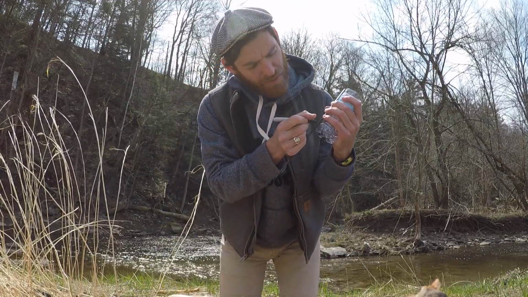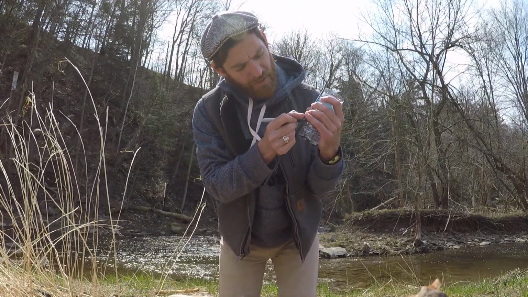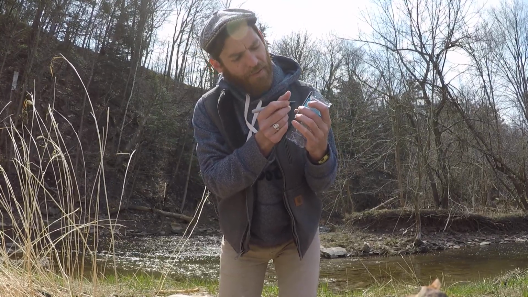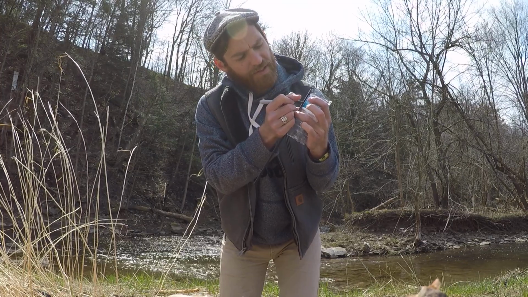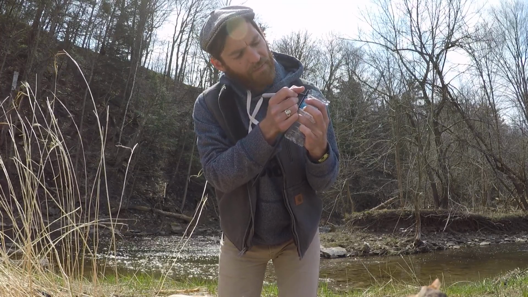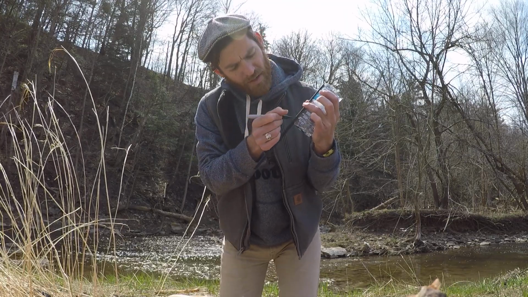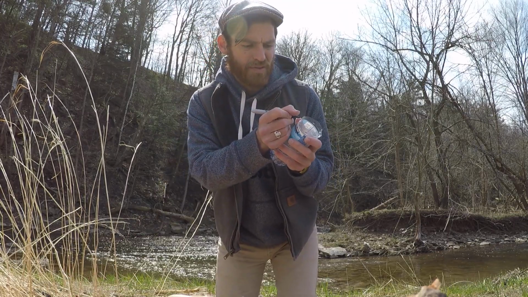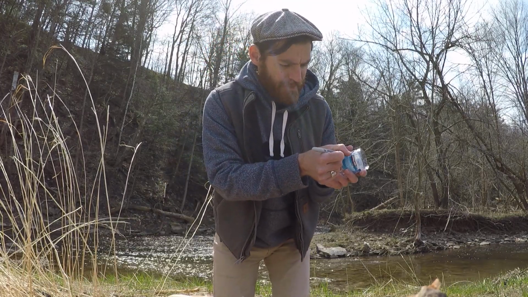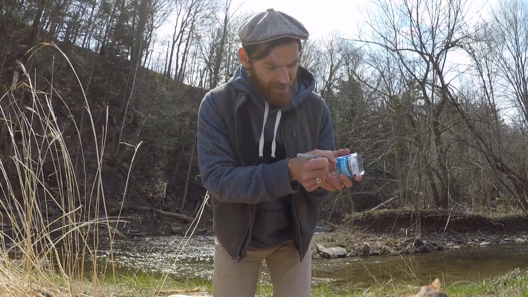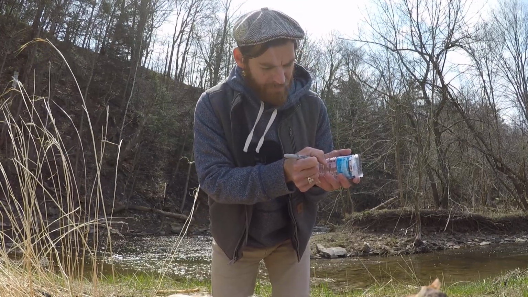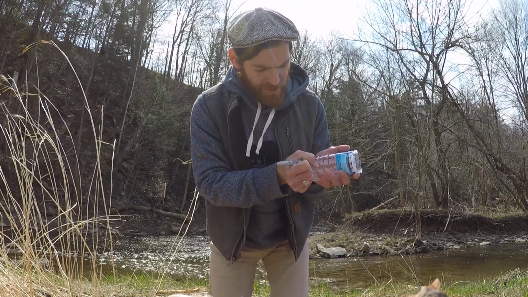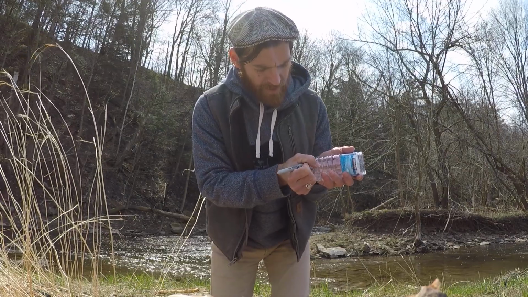Okay, so there's 12, 11, 10, 9, 8. You can also just fill the thing up and then measure it afterwards. But if you want to have your turbidity meter and keep it forever, this way it can be a standalone. So 1, 2, 3, 4, 5, 6, 7, 8, 9, 10, 11, 12, 13, 14. Okay, great.